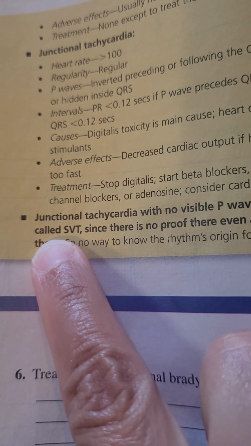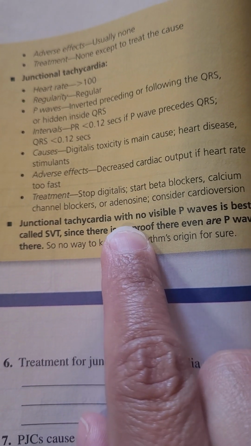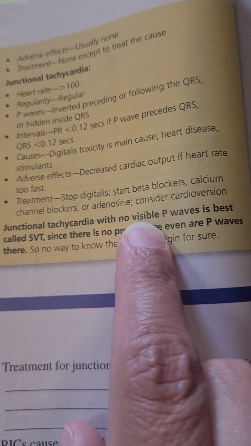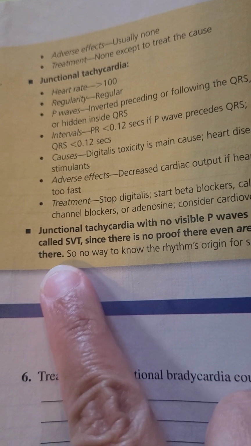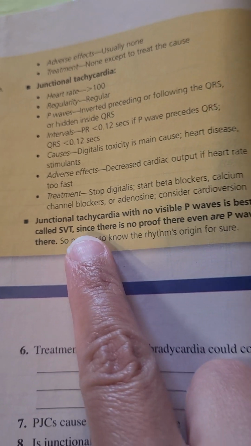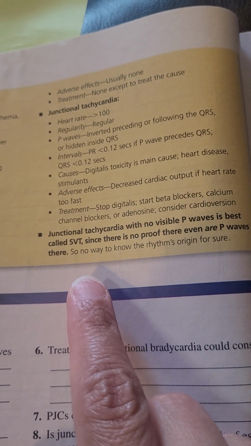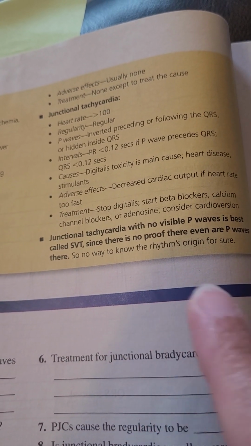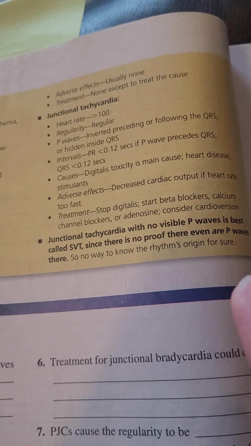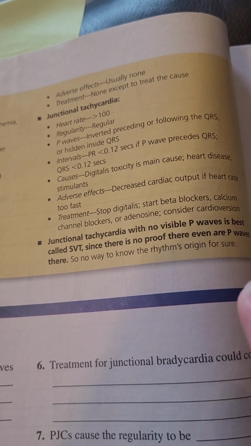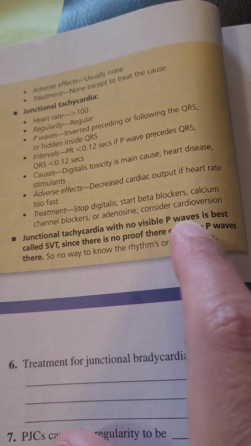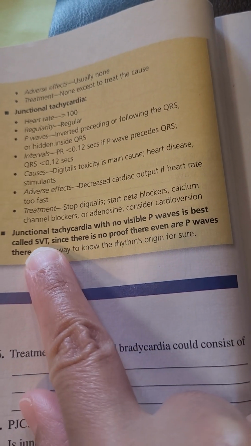See, this one tells you a little bit better. Junctional tachycardia with no P waves is best called SVT. If you see a rhythm that's running too fast, but you can't tell if it's junctional tachycardia or SVT, it says it's best to call it SVT.